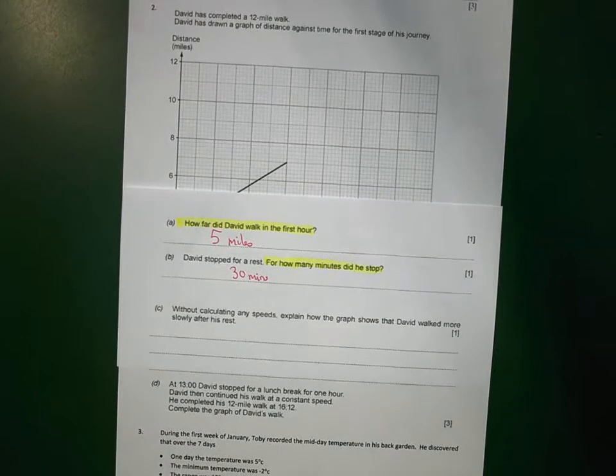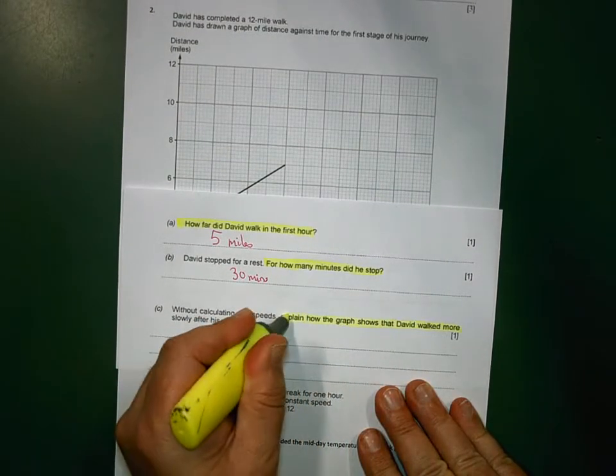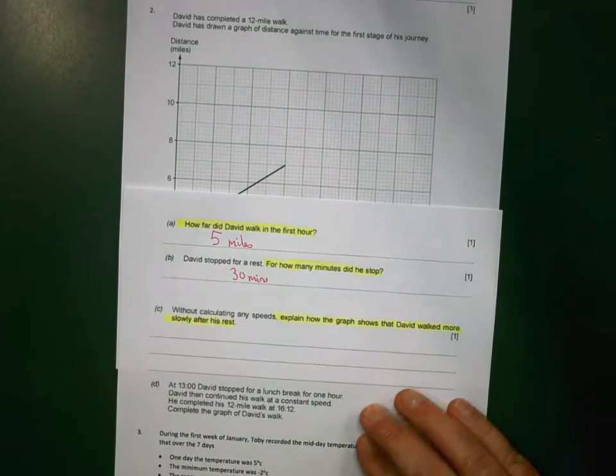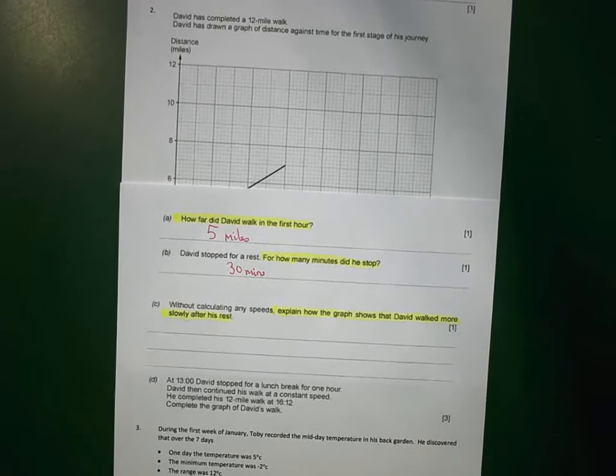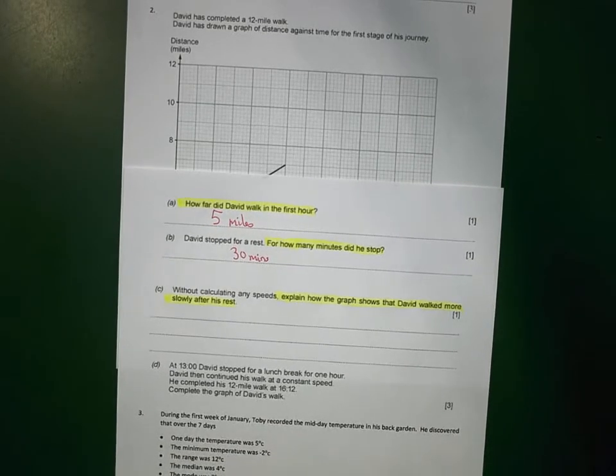So what's the question bit here? The question bit is explain. Explain, so they want you to use words. How the graph shows that David walked more slowly after his rest.